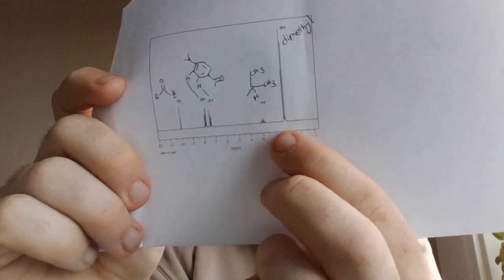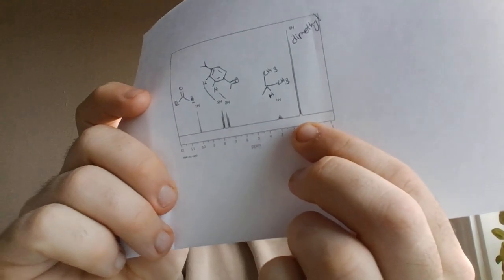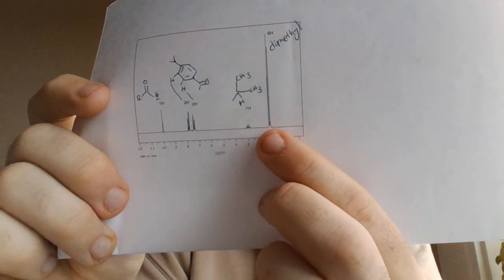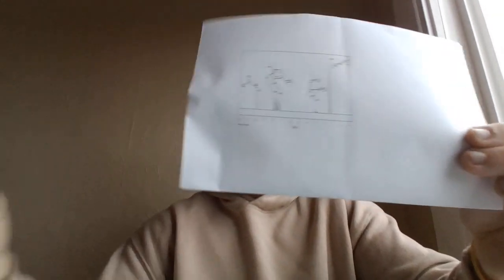This is a septet, and then this is also a doublet right here. The big spike on the methyl groups.